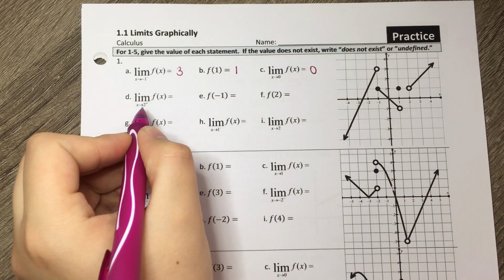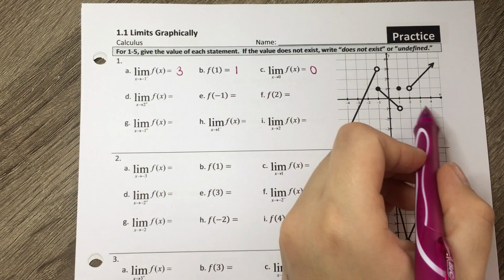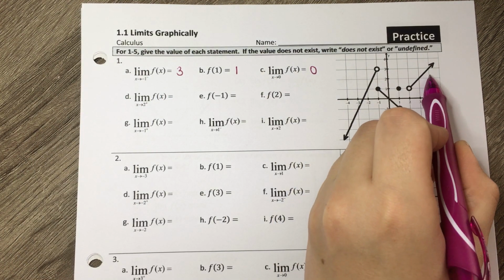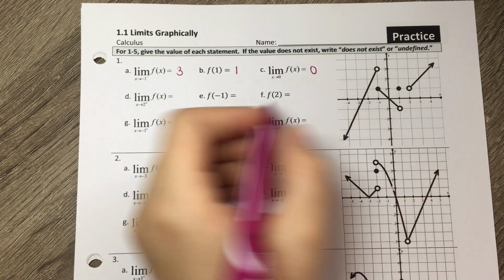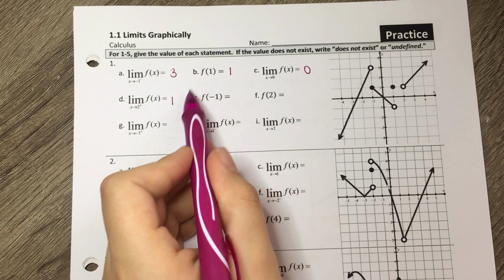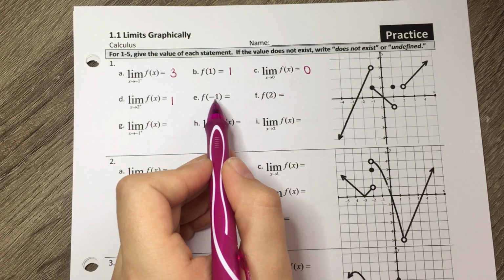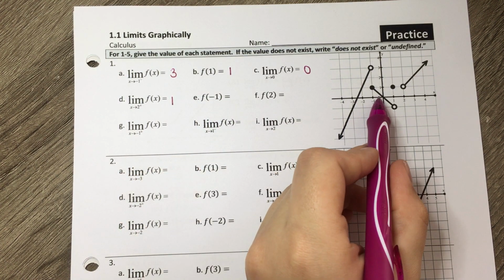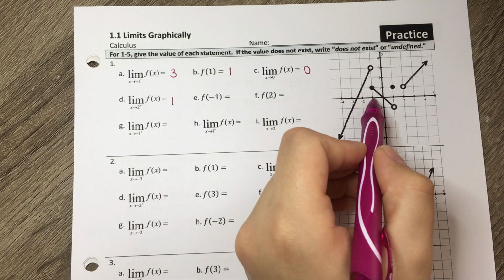Moving on to letter D, we're going to approach positive 2 from the right. So here's positive 2. I'm coming from the right-hand side, and my y value is equal to 1. Now I want to do f of -1. This is not a limit, just evaluating what's the y value at -1, and we did that one almost by accident, and that one was here.